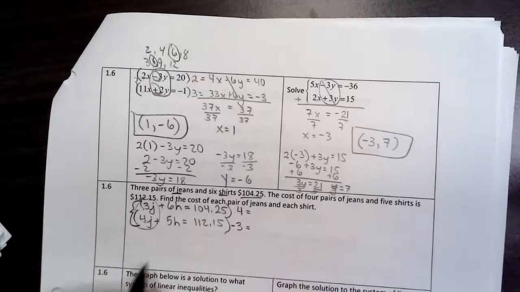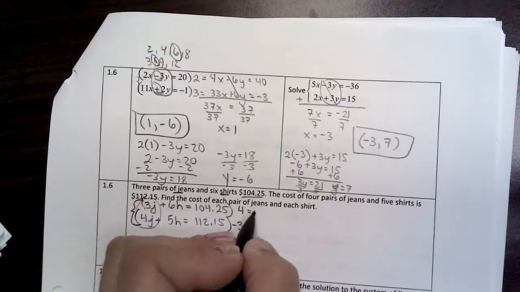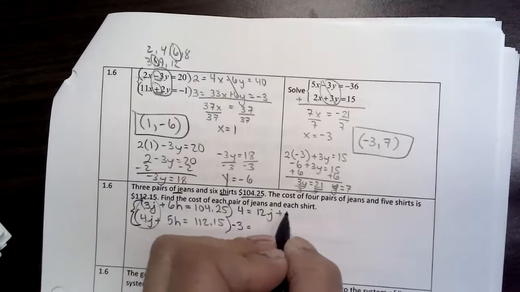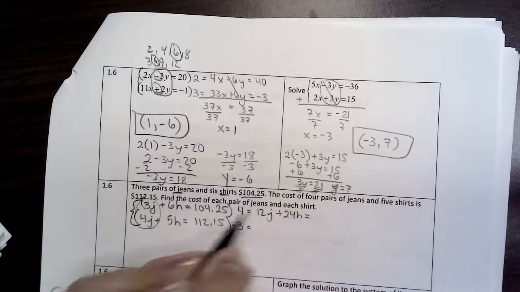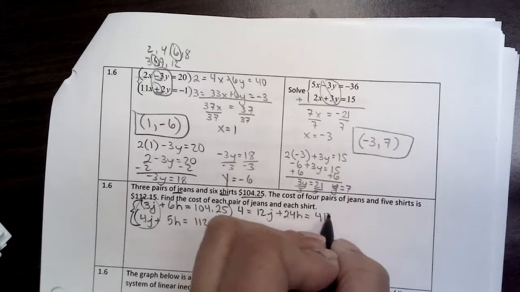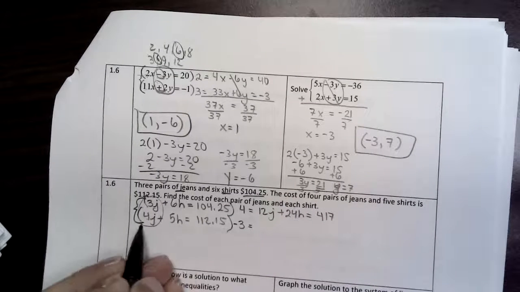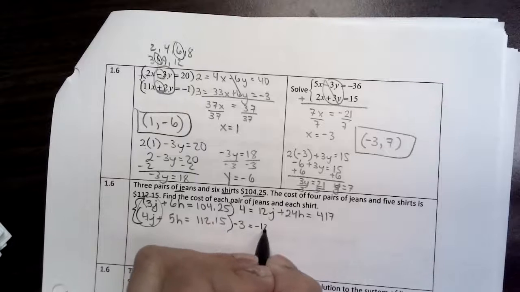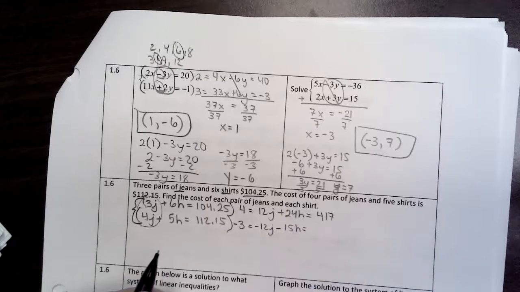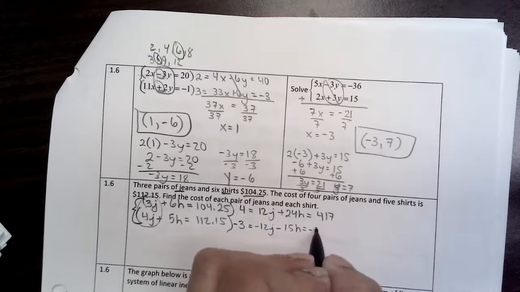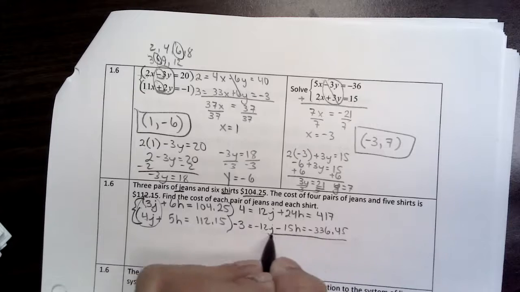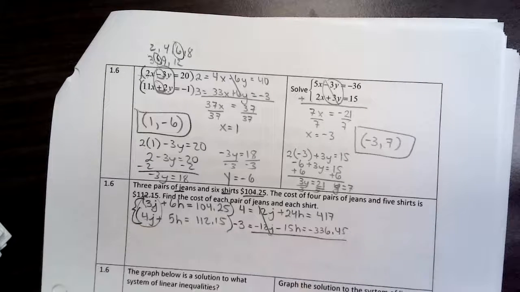Okay, so now I'm going to go on ahead and multiply that out. So 3 times 4 is 12J plus 4 times 6, 24H equals, and when I multiply this out, I get 417. And now I'm going to multiply negative 3 to everything here. So I get negative 12J minus 15H equals negative 336.45.